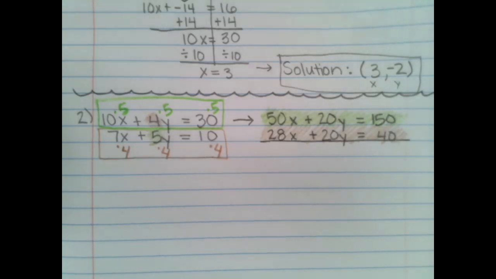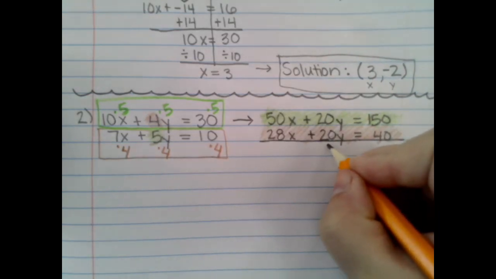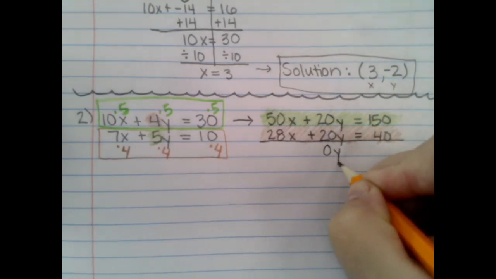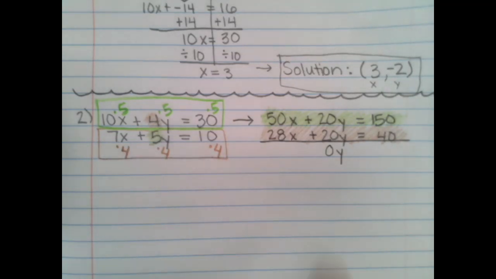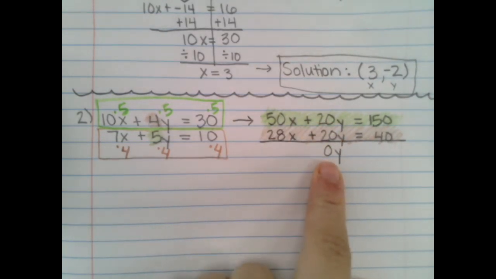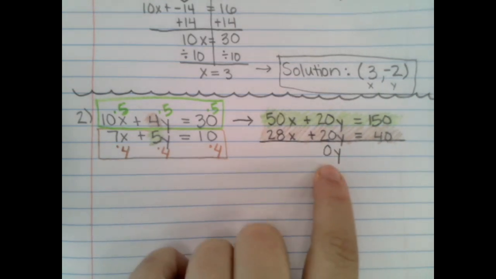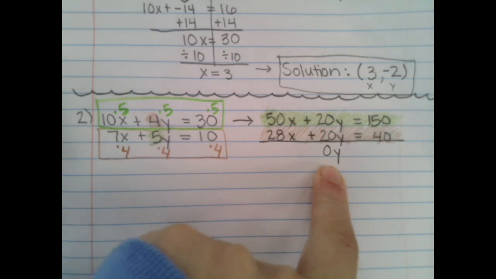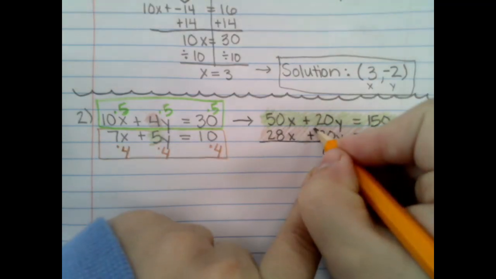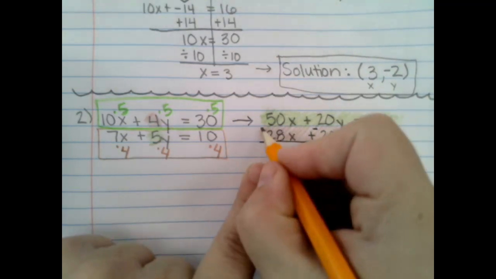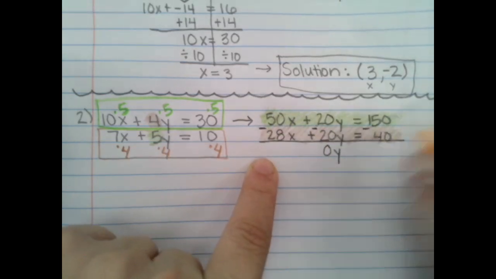So now my goal was to eliminate the y's. I want a 0 y. Sometimes for me it's helpful to write that 0 in, because now I can imagine, do I want to do 20 plus 20 to make 0 or 20 minus 20 to make 0? Yeah, I want to do minus, so I'm going to subtract all the way across. Minus, minus.